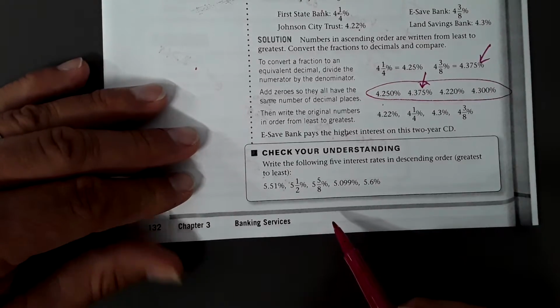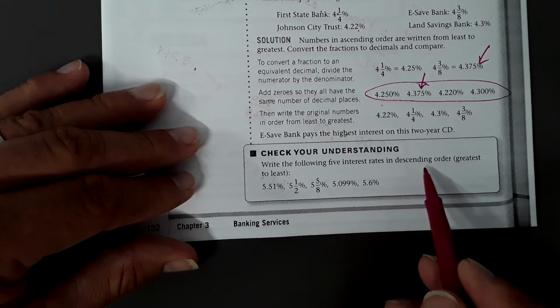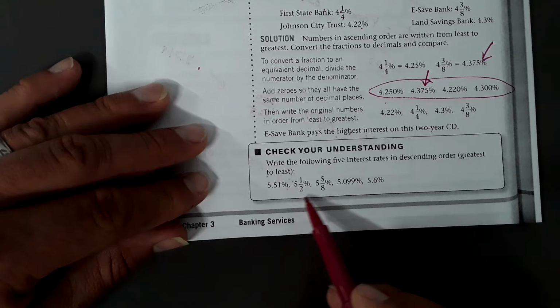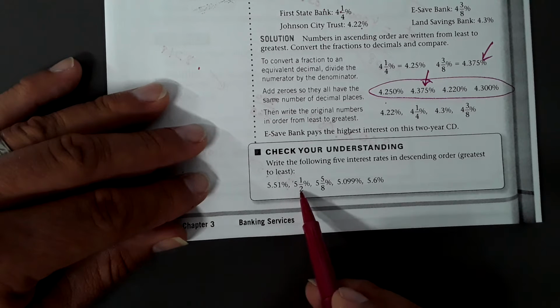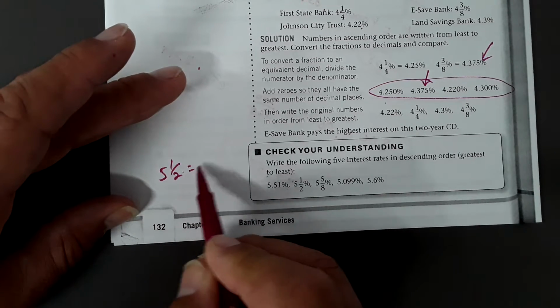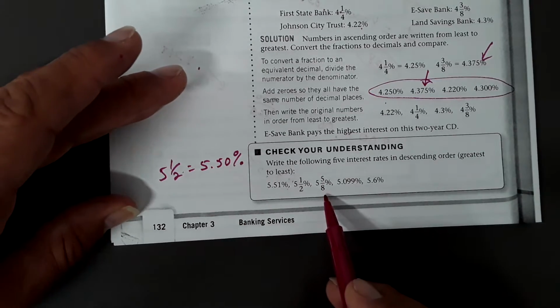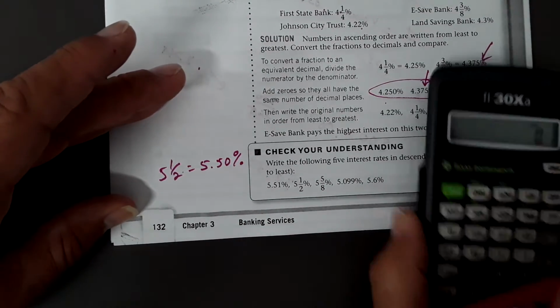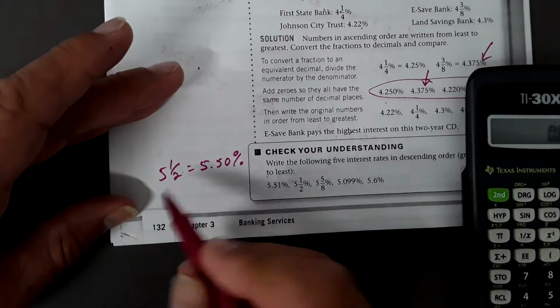So if you want to compare these in descending order, that means the greatest to least, then you're going to have to convert these fractions to compare them. This is 5.51%. 5.5%, well, that's 5.50%. 5 5/8%, take the 5/8, 5 divided by 8 is 0.625.